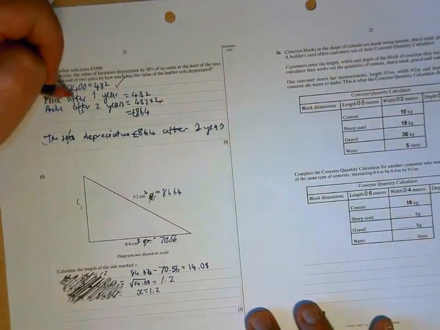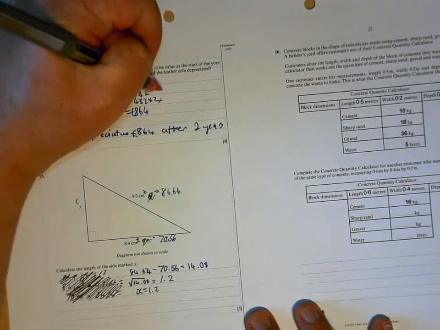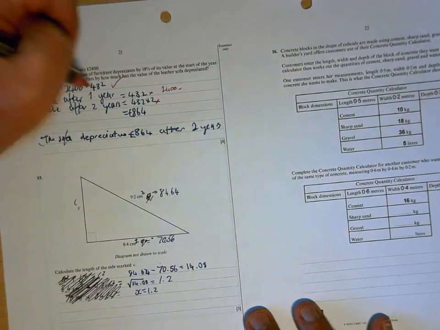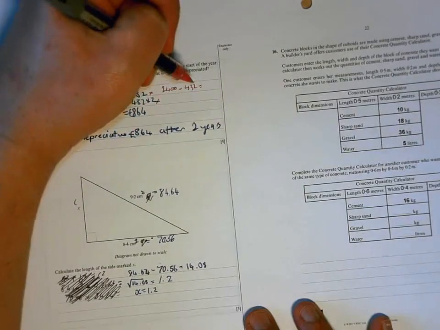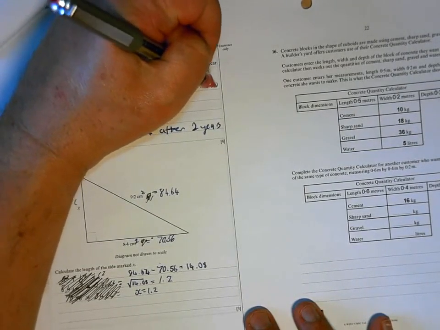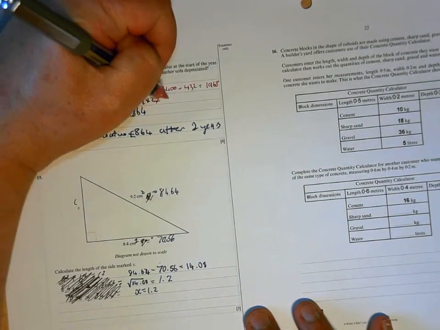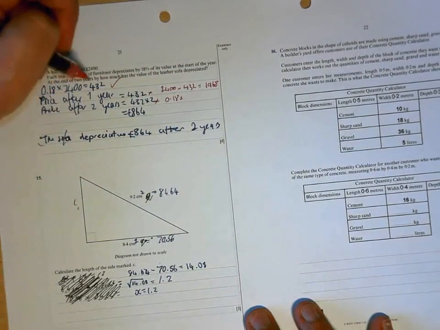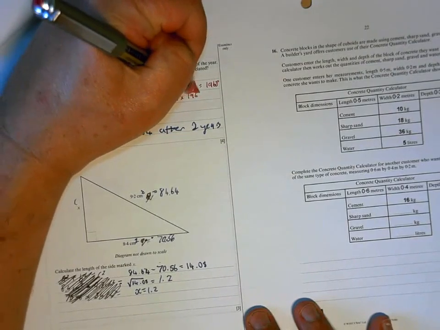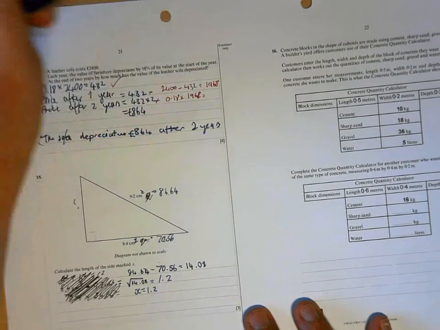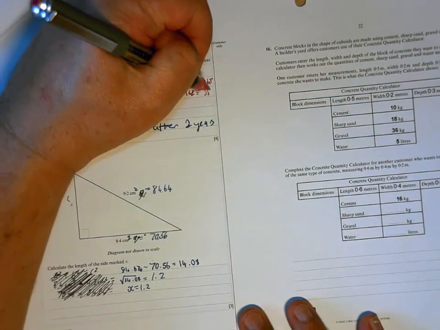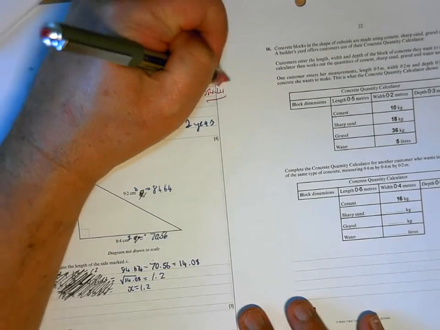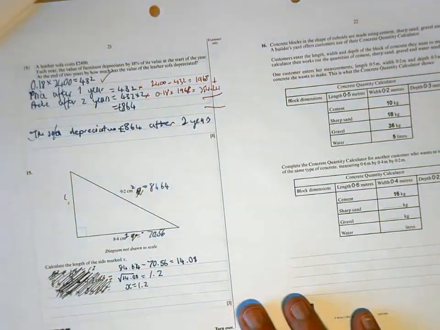Okay, so the price after 1 year is not that, it is 2,400 less 432, which is 1968. And then for the second year, you've got to do 0.18 times 1968, which is £354.24, and then you add up those 2 to get your total loss.